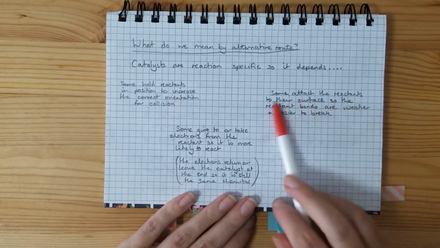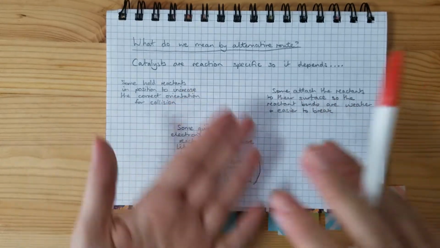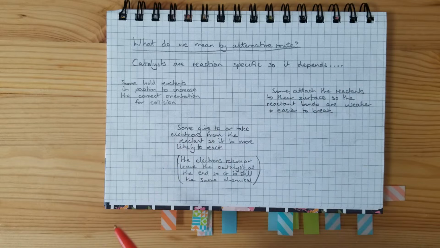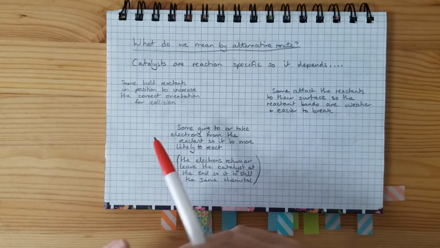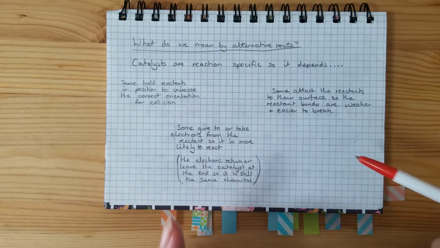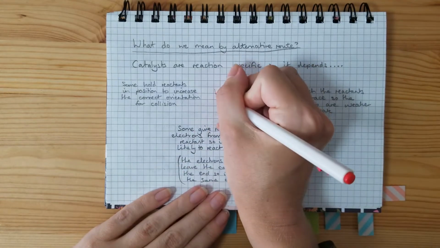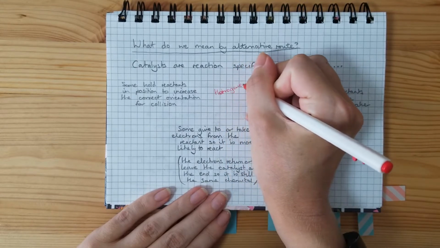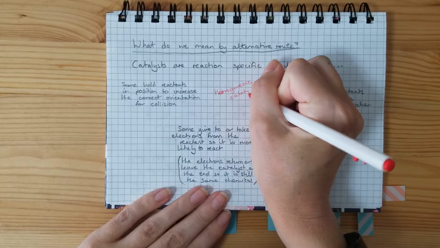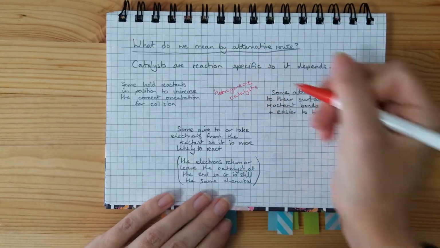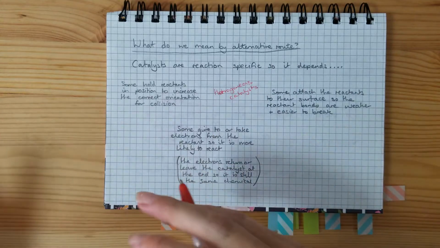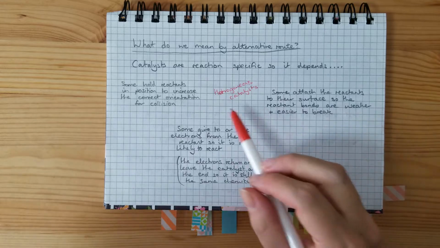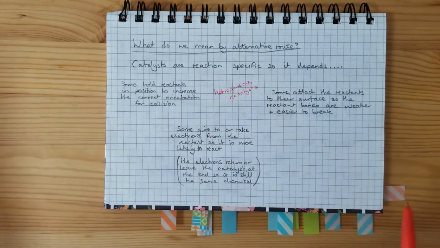Some of them will attach the reactants to the surface, and by attaching to the surface, the bonds in the chemical actually have to weaken so that they can stick to the surface a little bit. And obviously if the bonds are a bit weaker, they're easier to break apart, and that means we need less energy to break them. These two tend to be what we call heterogeneous catalysts, which we tend to mean as a solid reacting with solutions. So the catalyst would be a solid surface that the solutions can stick to, or a solid and a gas. So they're in different states. So you've got a solid and a gas, or a solid and a solution.